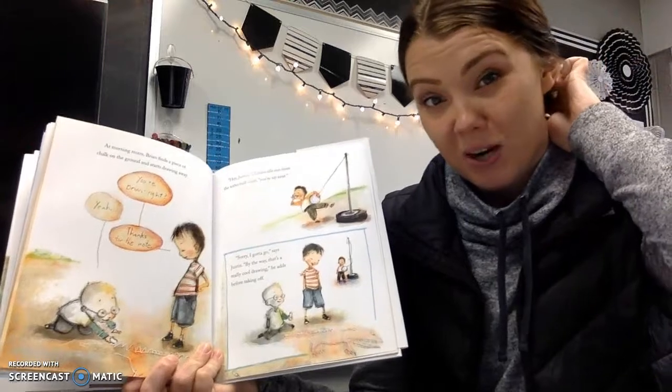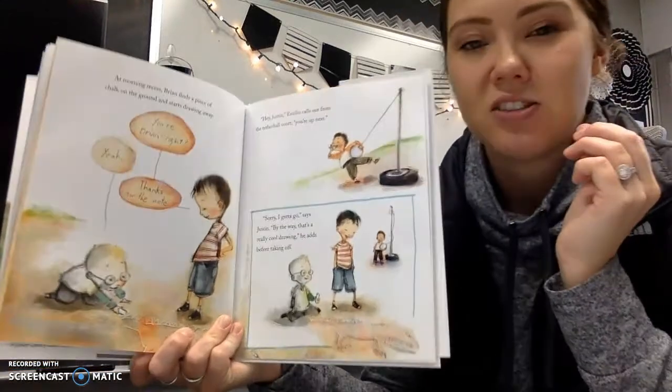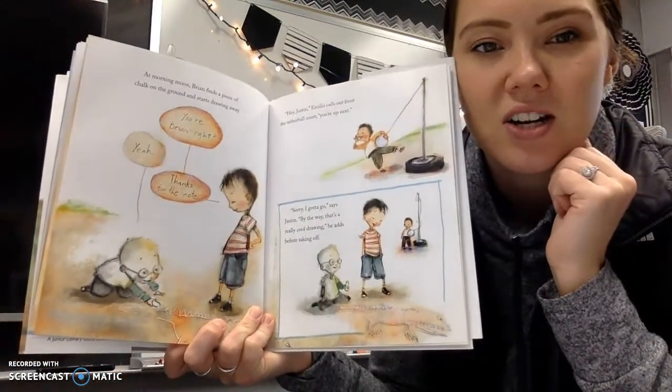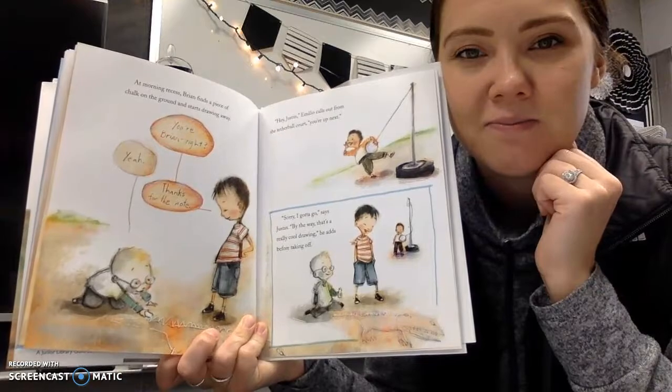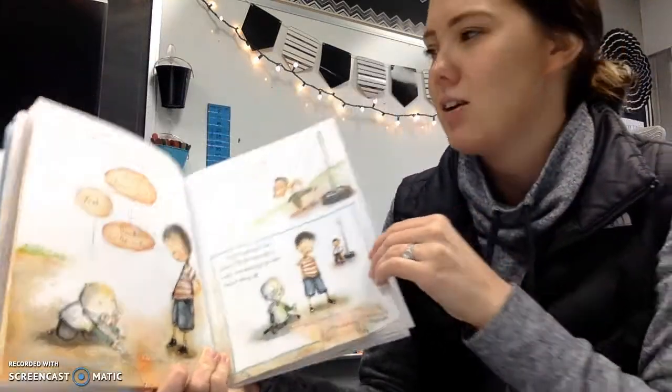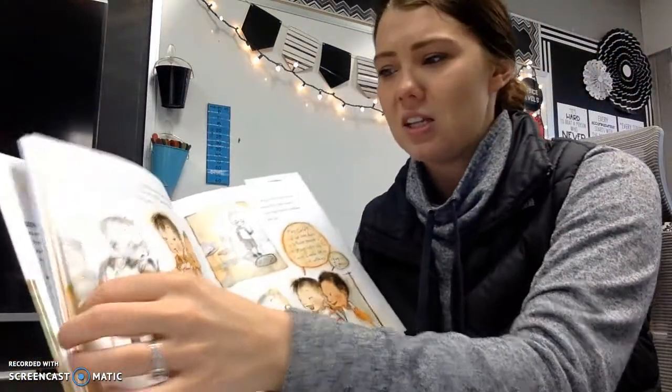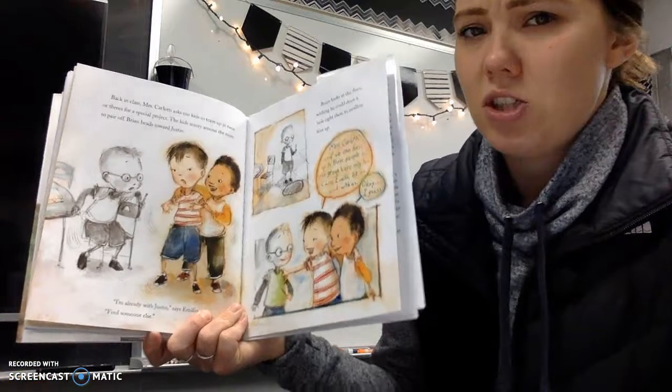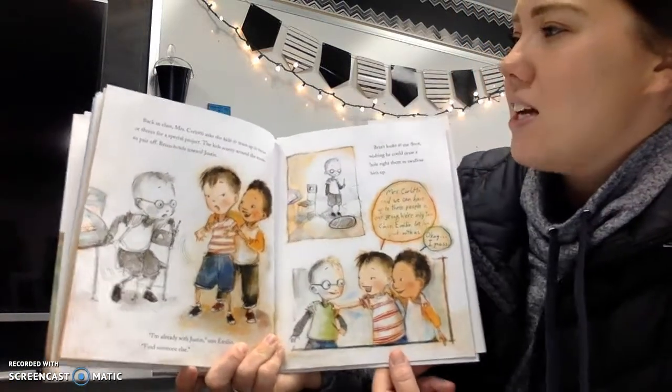What do you notice about Brian in these pictures? Something has changed about how his character is drawn. He's starting to get a little bit of color. So think about, why is he all of a sudden getting a little bit of color as he talked to Justin just then?